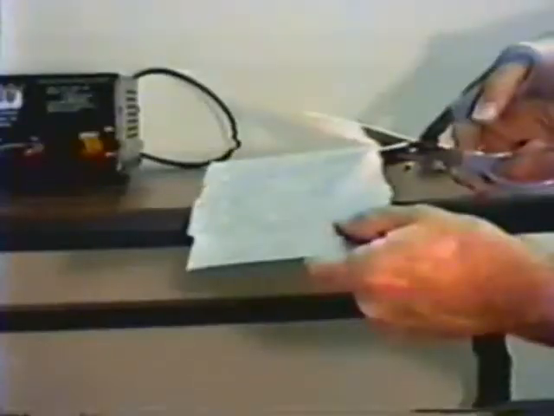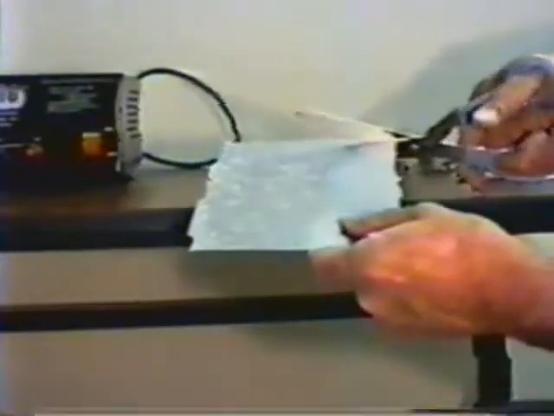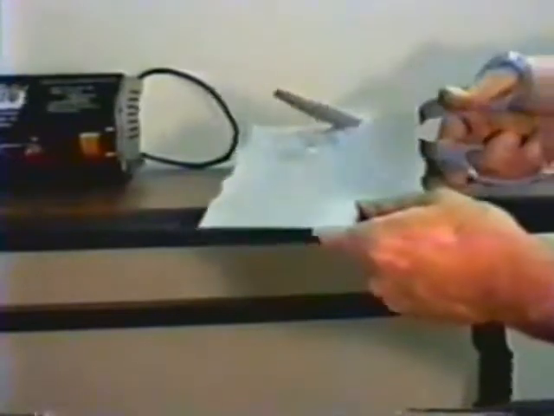This is the aluminum used for the reflector. It is 20 thousandths of an inch thick and is freely available at most hardware stores. Here I'm just showing you a measurement of it. The nice thing about this aluminum is that it's easily cuttable with just a simple pair of scissors.